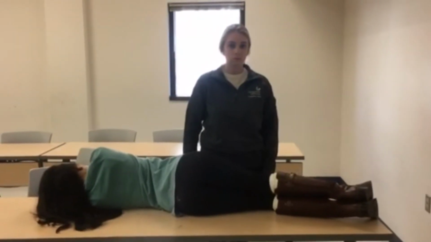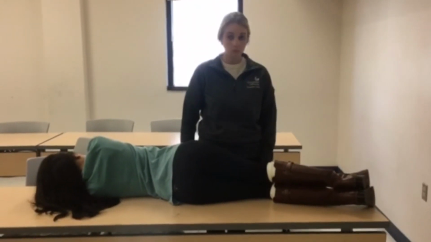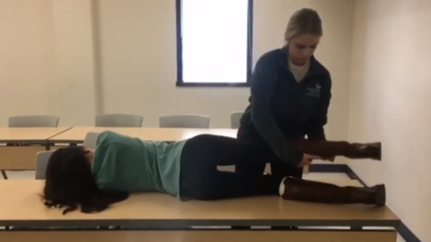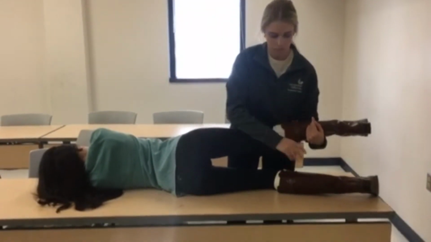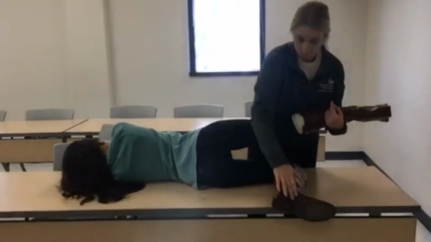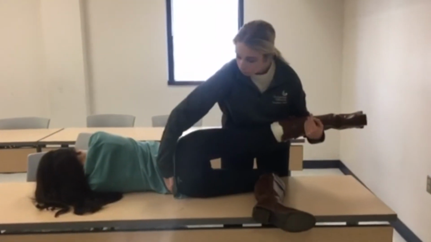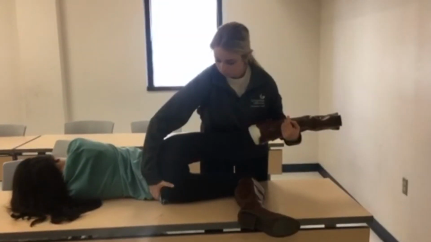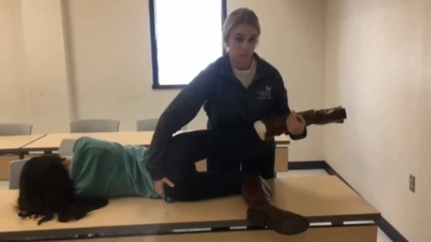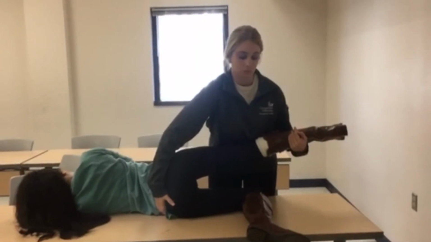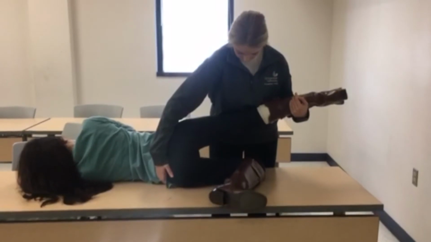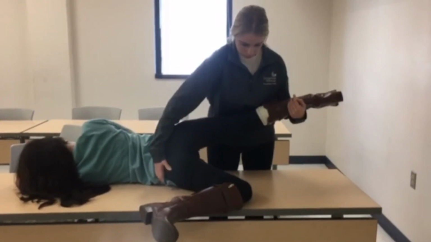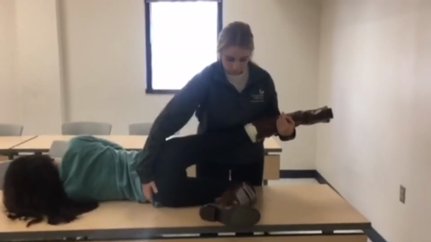This is hip extension for the gravity eliminated position. The client is side lying. Therapist stands in front of the client, supporting the upper leg in extension and slight abduction. The lower leg is the one to be tested and is flexed at the hip and knee. You stabilize over the iliac crest. Palpate the gluteus maximus. Observe the client extending the hip, bringing the lower leg backward while maintaining flexion of the knee. Come back up. Good.